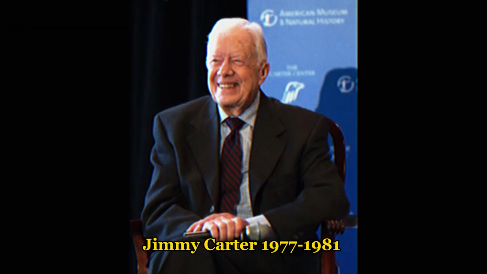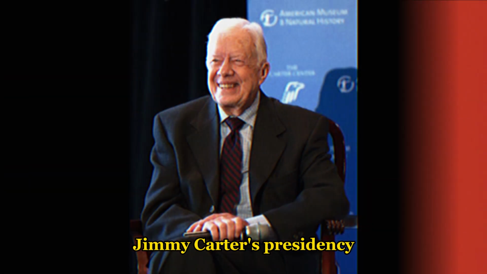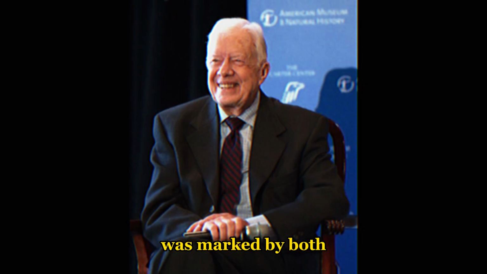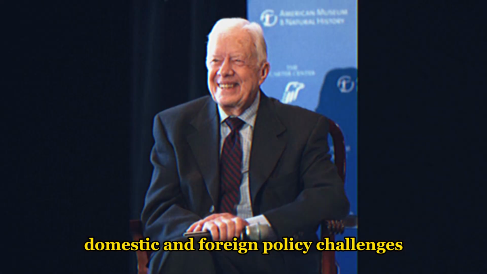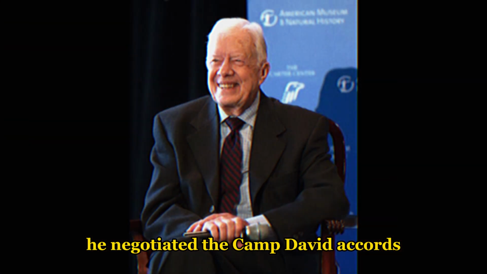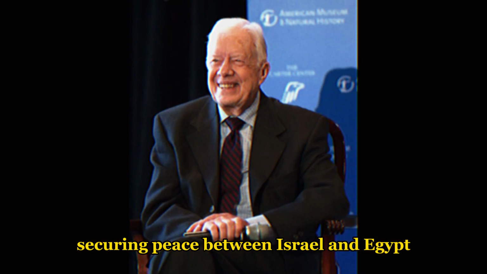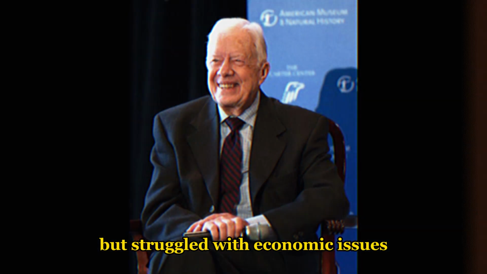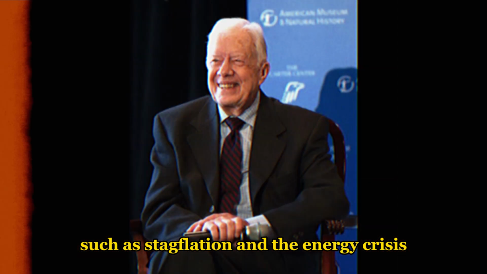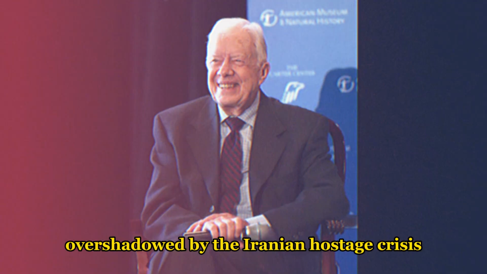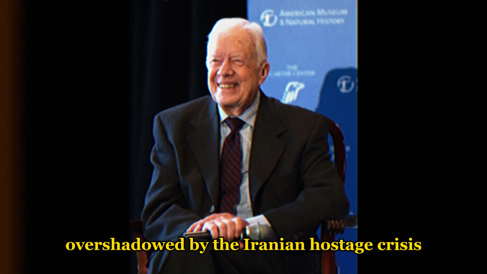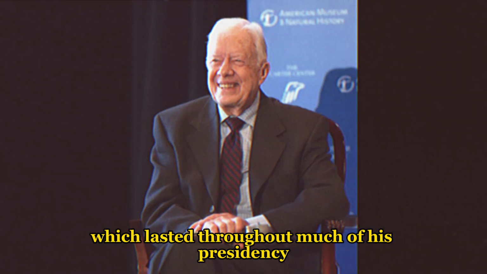Jimmy Carter, 1977–1981. Jimmy Carter's presidency was marked by both domestic and foreign policy challenges. He negotiated the Camp David Accords, securing peace between Israel and Egypt, but struggled with economic issues such as stagflation and the energy crisis. His administration was also overshadowed by the Iranian hostage crisis, which lasted throughout much of his presidency.